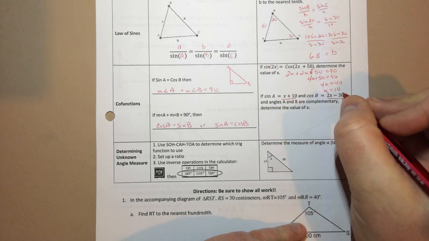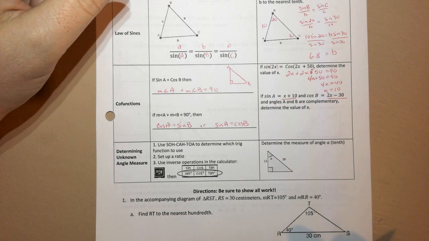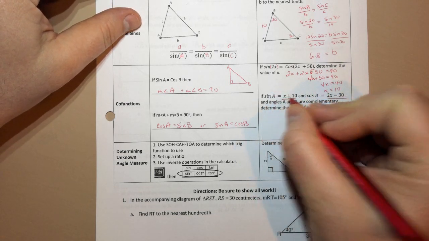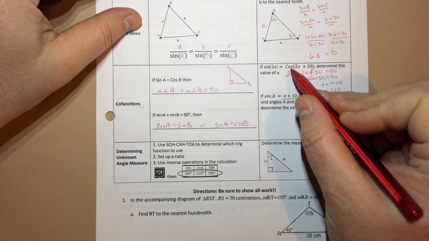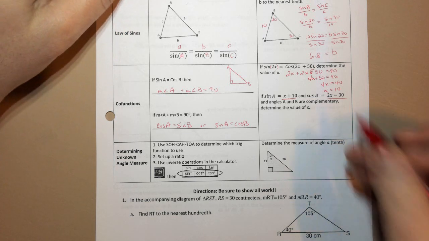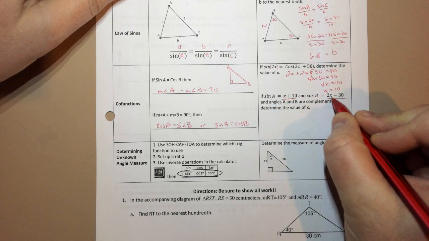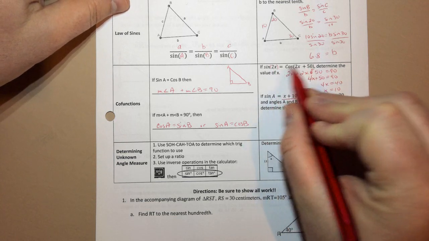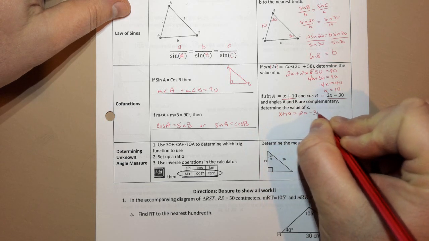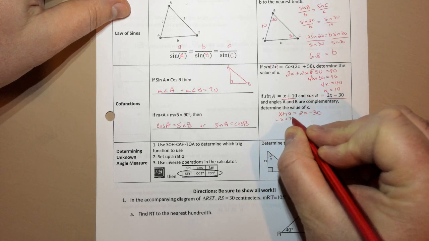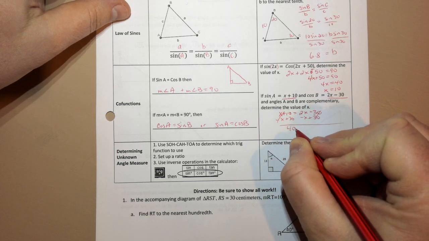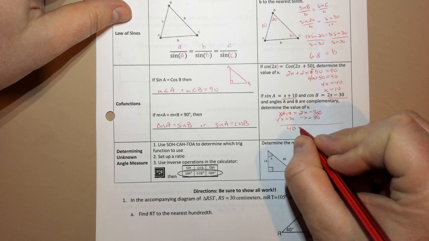And the second one, we know that these are equal to. So in this case, we just want to say that this is equal to this. Remember, the sine of A is equal to the cosine of B. So here we have the cosine of the angle, and here we have what sine and cosine are equal to. So here we have the values of sine and cosine versus the angle measurements. So we're just going to do x plus 10 is equal to 2x minus 30, and then we can solve. So we're basically going to subtract x and add 30 to both sides. And we'll get x is equal to 40.